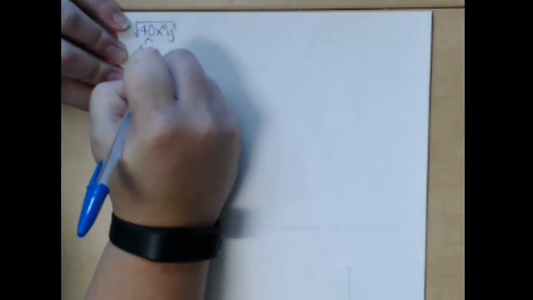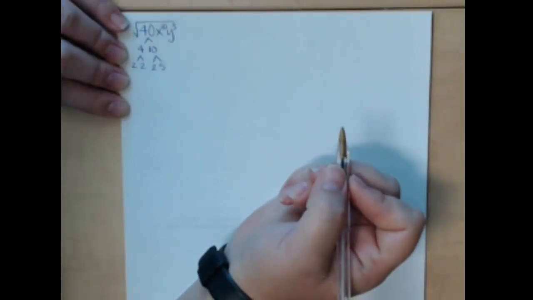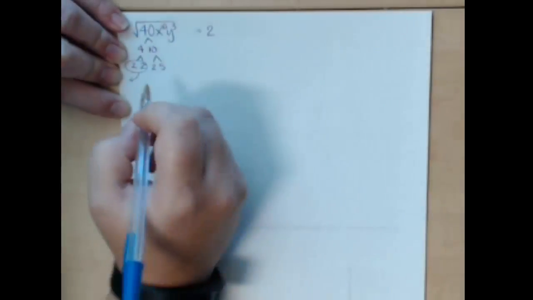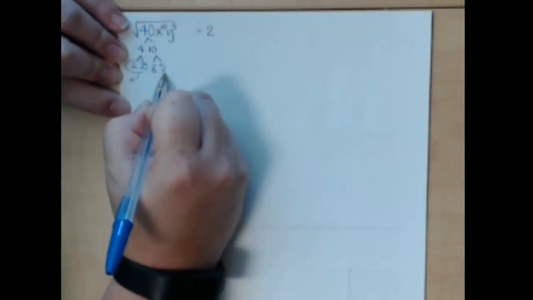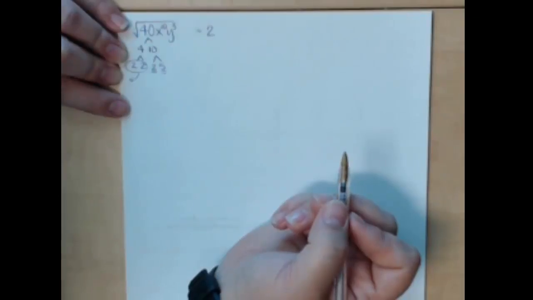We know 40 is not a perfect square, so we're going to go ahead and prime factor it. 40 is 4 times 10, right? And then the 4 I can break down. 4 is 2 times 2, and 10 is 2 times 5, right? So notice I only have 2 copies of a 2. So that tells me I can bring a 2 out. So I'm going to go ahead and write over here. I know I can bring a 2 out, but I'm going to be left with this 2 and this 5, right? They didn't have 2 copies, so they're going to have to stay underneath the radical.